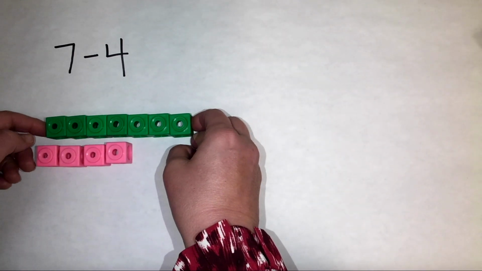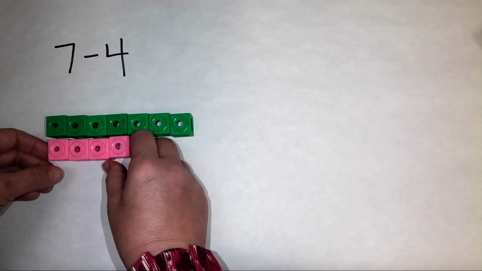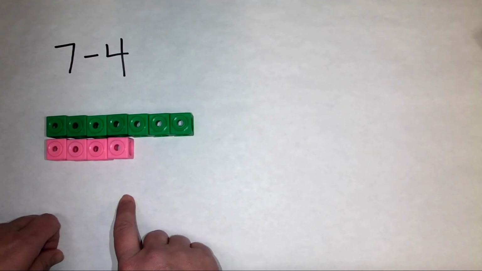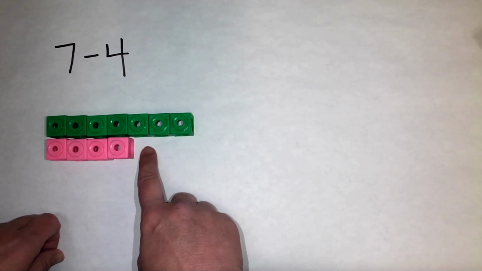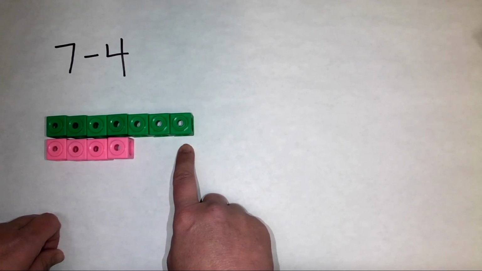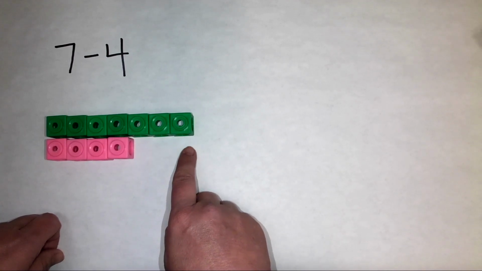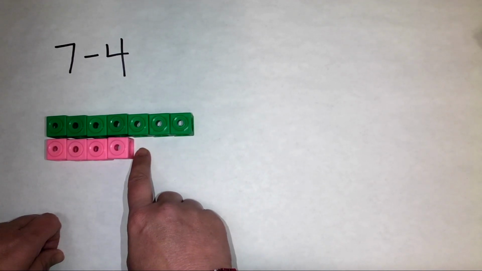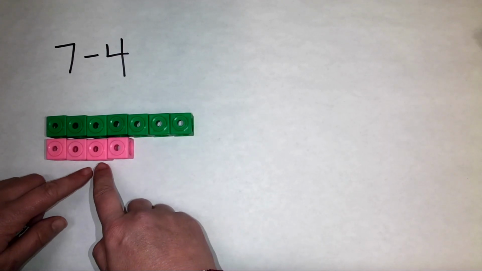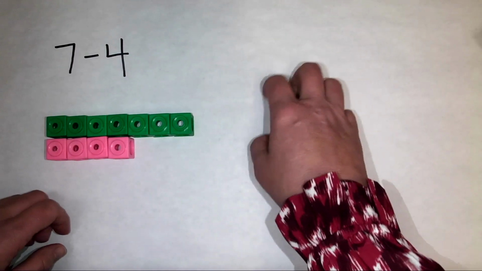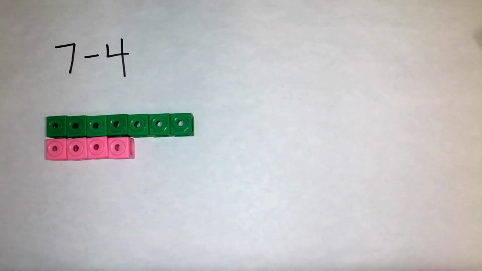Now, what is the difference between these sets? And you know what, I may want to scoot those together to make this clear. What is the difference between these sets? 1, 2, 3. There are 3 more green cubes than pink cubes. Or I could say that there are 3 fewer pink cubes than green cubes. Now, I'm going to leave that right there because I can do my separate interpretation of subtraction over here.